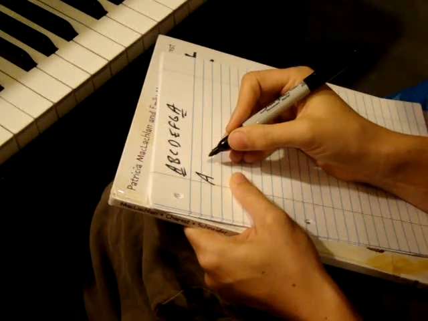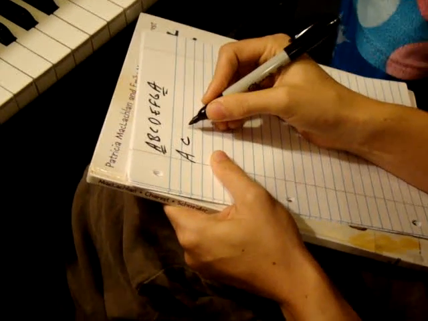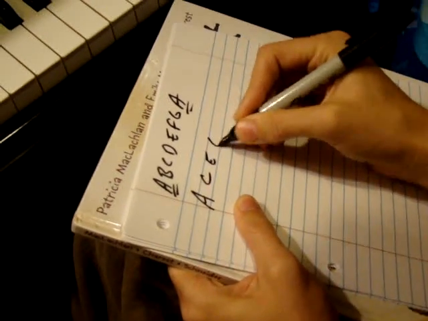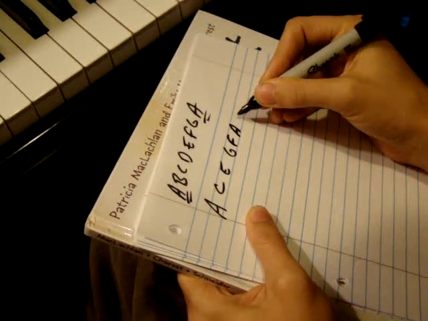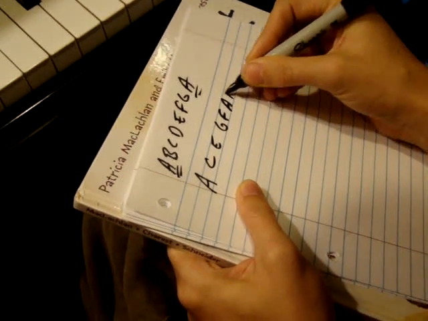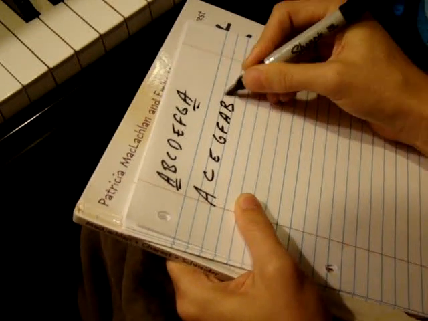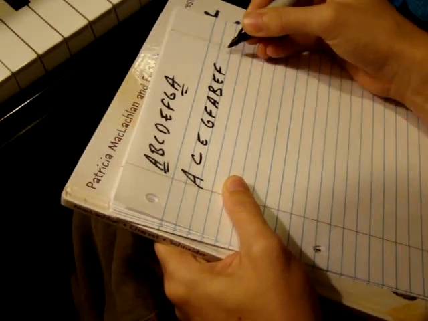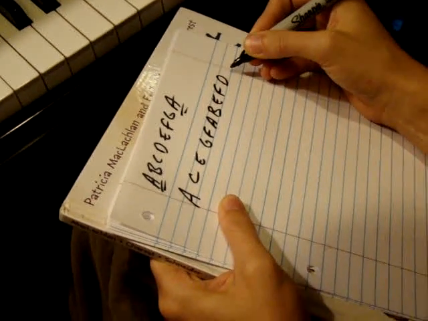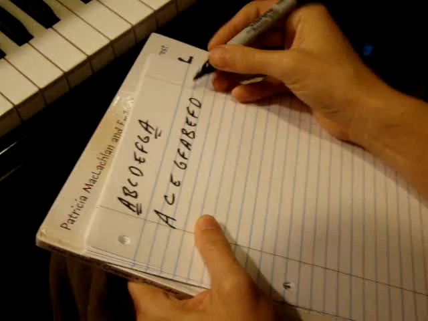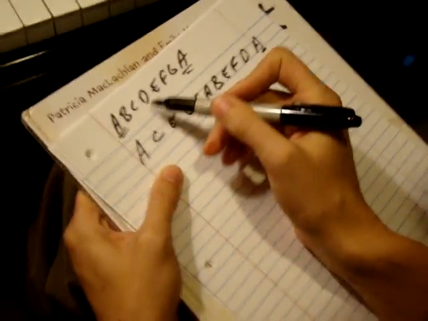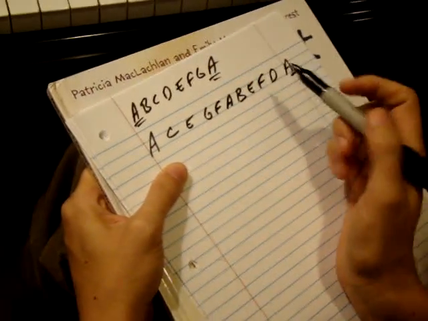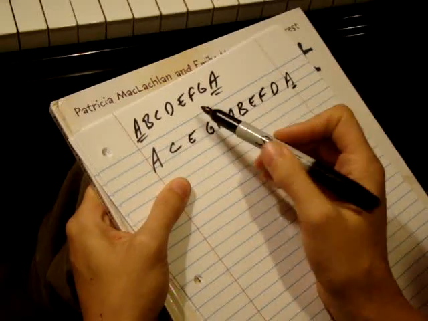Just call them out. C. E. Okay. G. Keep going. F. A. Keep going. B. Okay. E. F. D. Okay, and let's end it with another A again, because it always likes to come back to where it starts from. Okay, so she just gave me some random notes, but they're not really random because they all came out of a single scale.